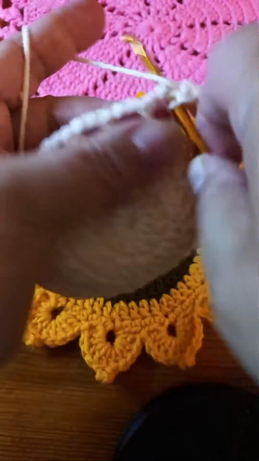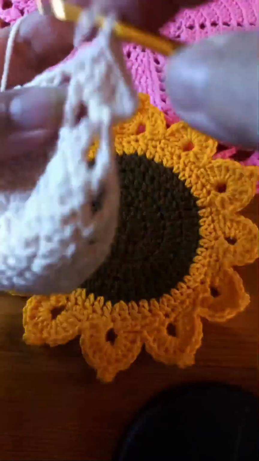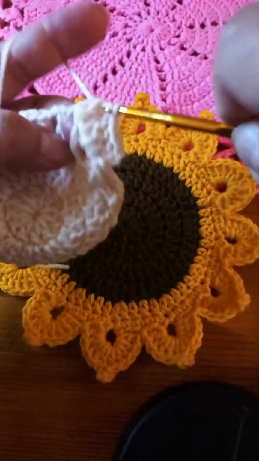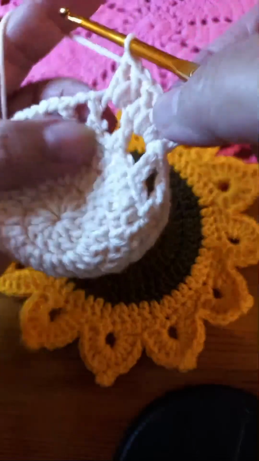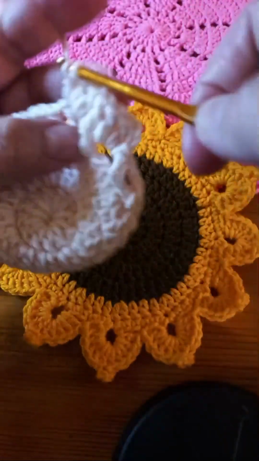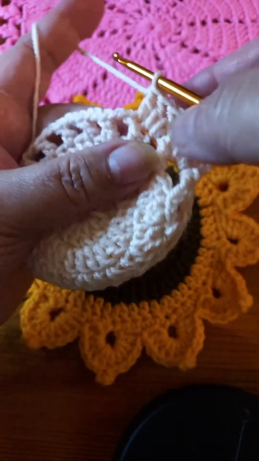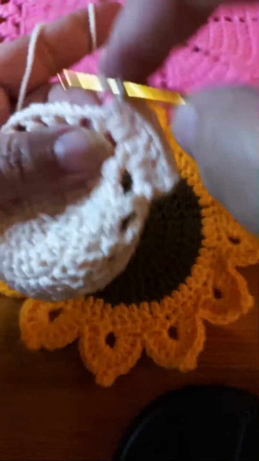Again 2 double crochet in a loop and doing double crochet on double crochet. Where I did the 2 chains, now I am making 2 double crochet.